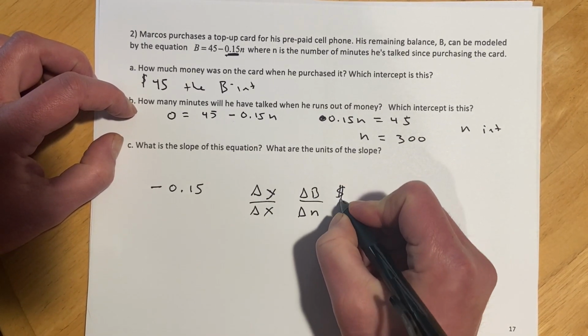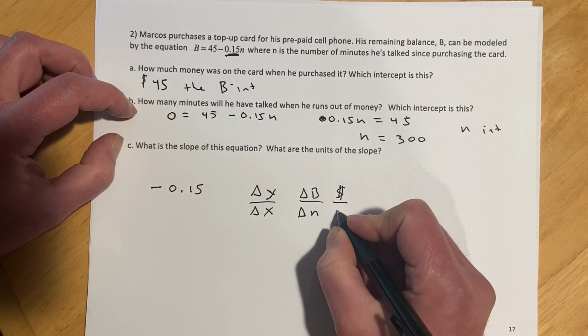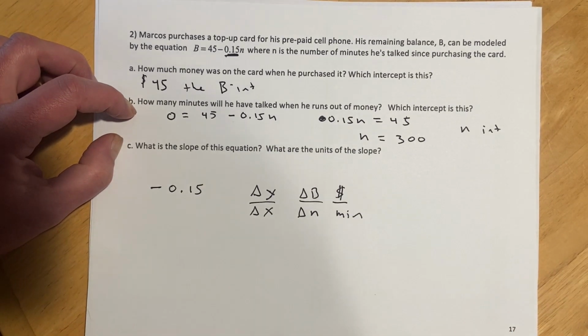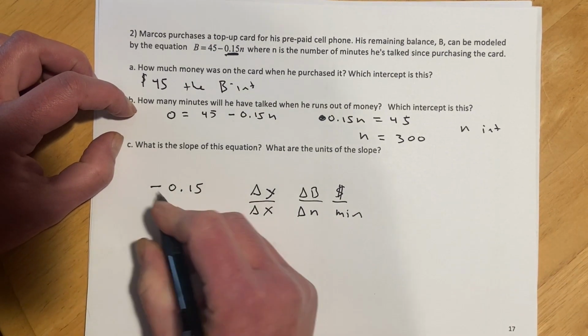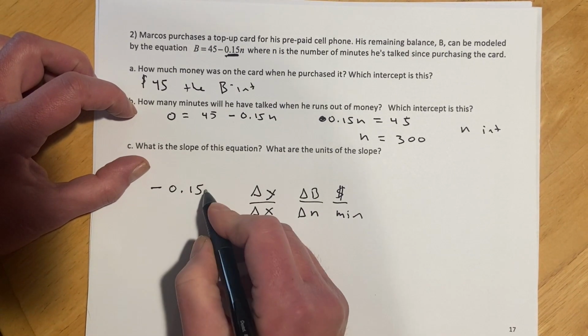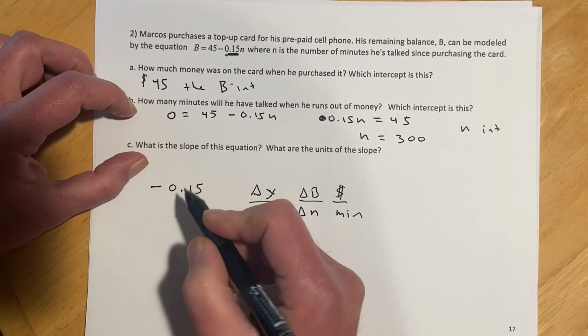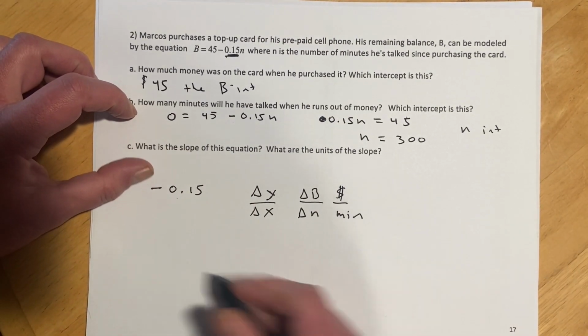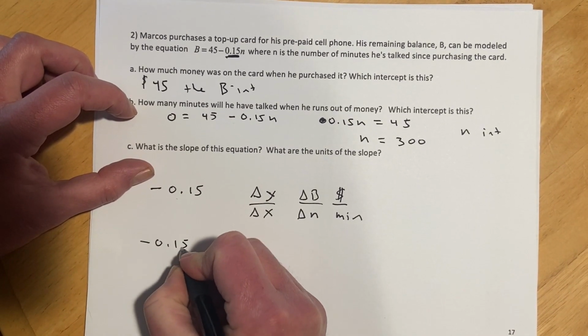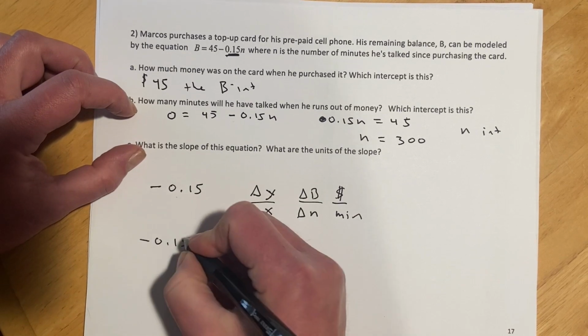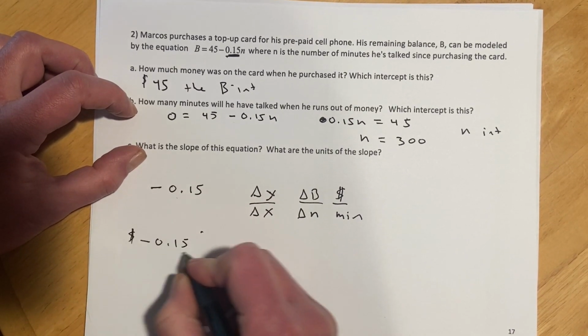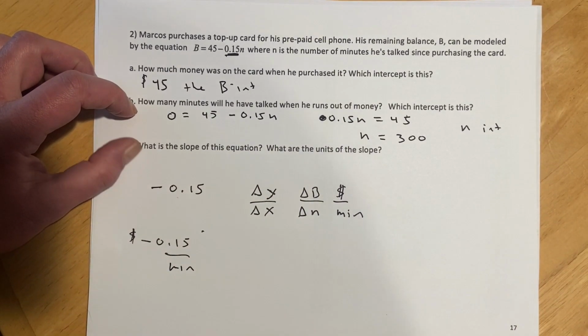And b is dollars and n is minutes. And so that means this is negative 15 cents, or negative 0.15 in dollar form, which is where we can think of cents, but per minute.